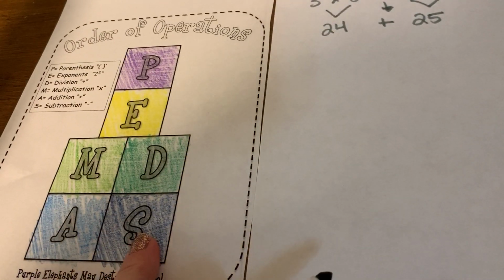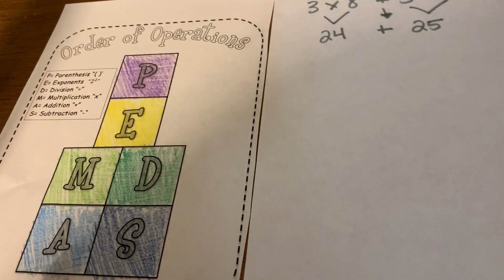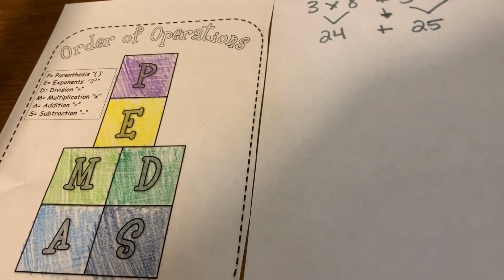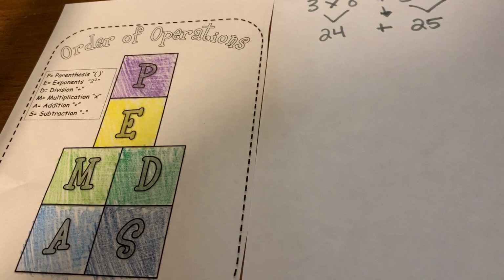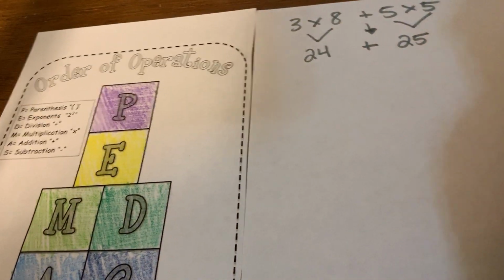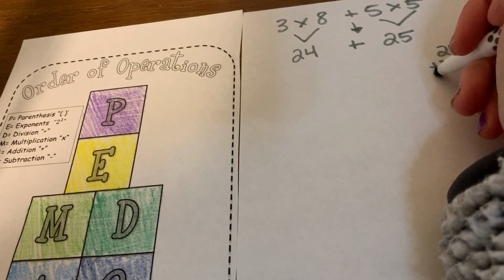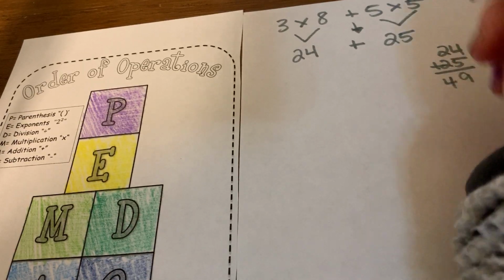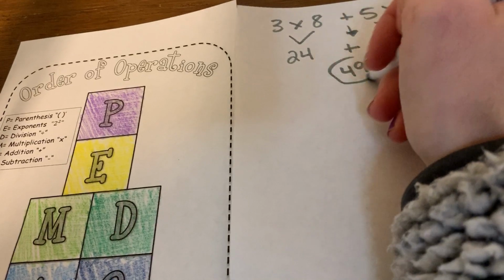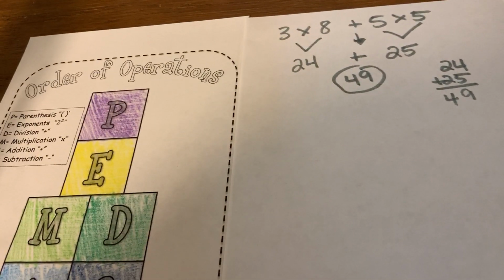So now we go to A and S, which is addition and subtraction. So like multiplication and division, addition and subtraction are on the same level of importance. It just matters which one comes in the equation first. So 24 plus 25, I'm going to go ahead and stack this to the side just to make sure that I get it correct. And I get 49. Okay, so I got 49 when I did that.